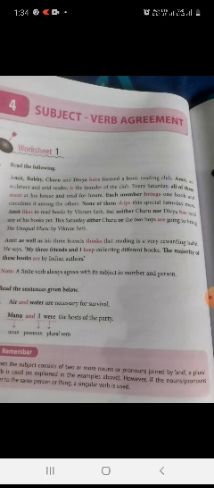One subject is singular, that is captain, and another subject is plural, that is soldiers. But as the rule tells us, we should use the verb according to the first subject, not according to the second subject. And our first subject is captain, that is a singular one. That is why a singular verb has been used here.